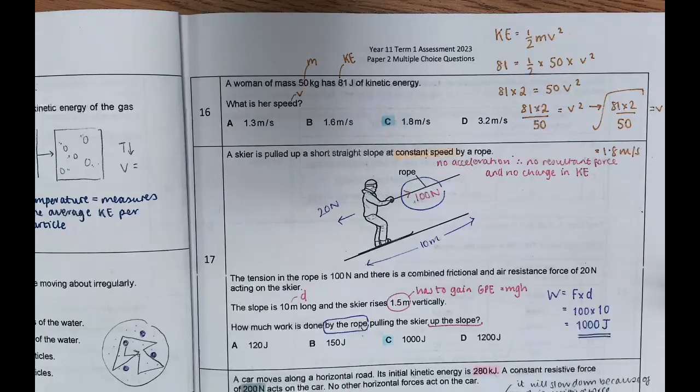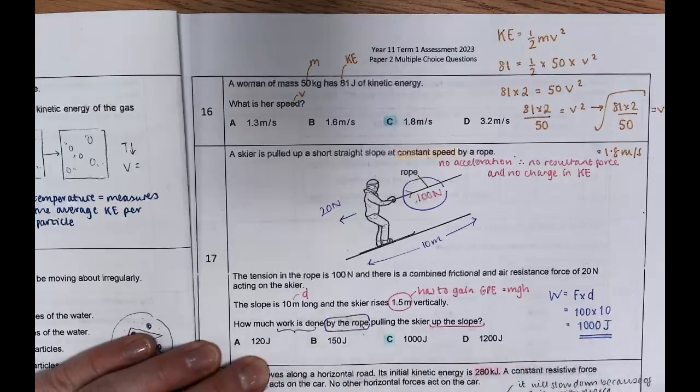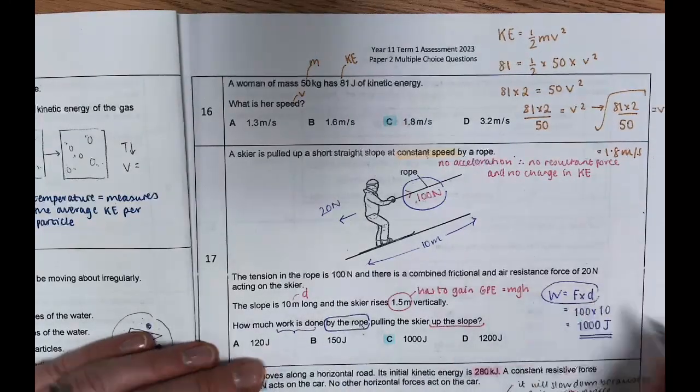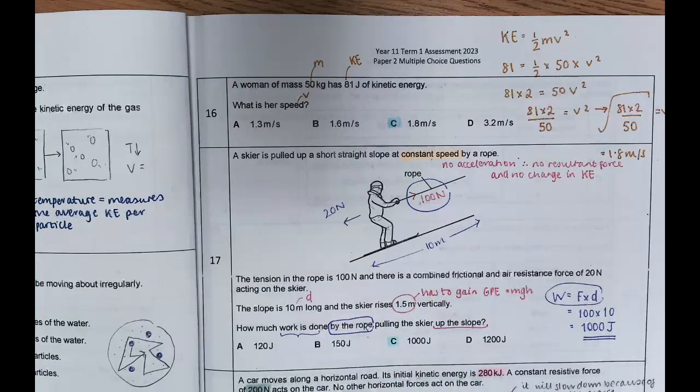How much work is done by the rope pulling the skier up the slope? Now, work done is what we are being asked to find. Okay, so that is our main focus. So we write our equation. Work done is force multiplied by distance. Now, the work done is not the total work done.